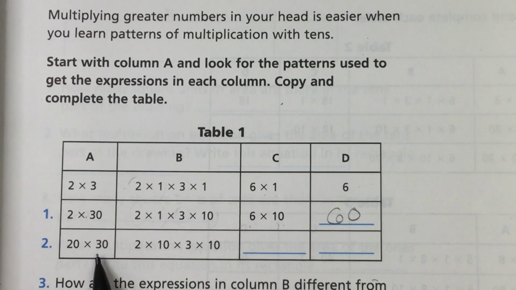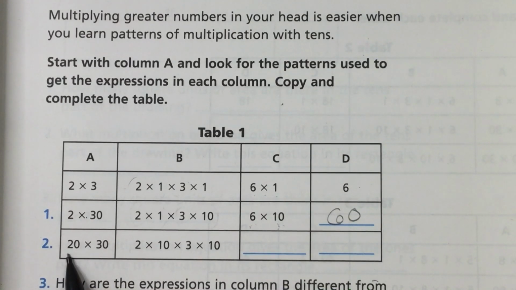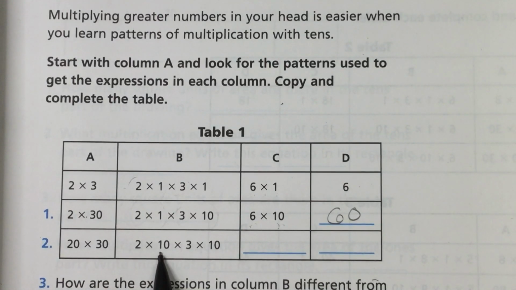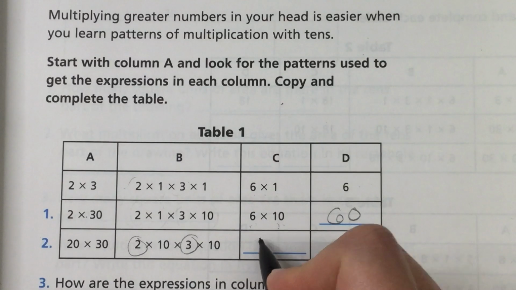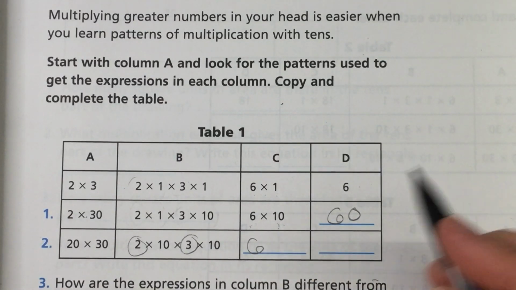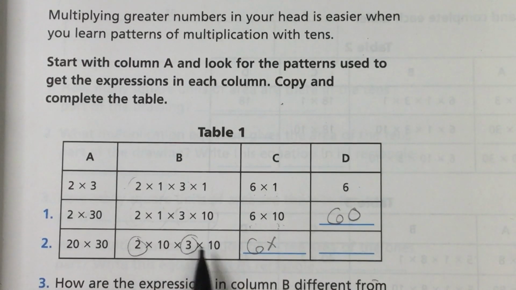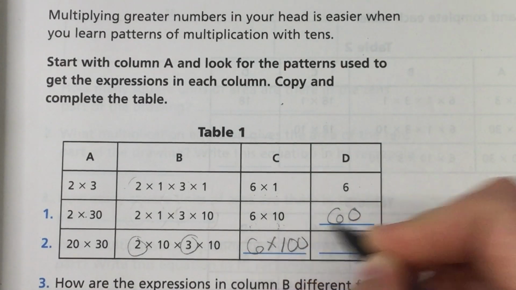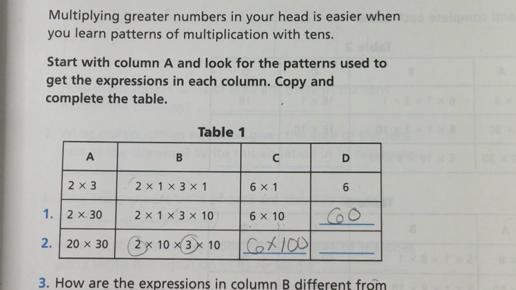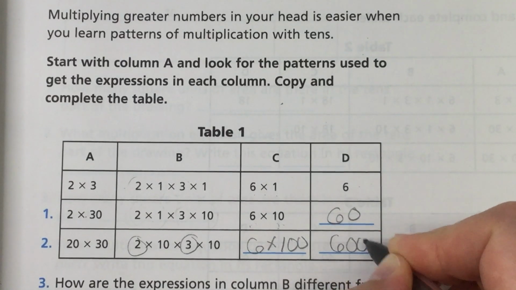Okay. 20 times 30, same thing. We're pulling apart the 2 and the 10, here we go, to make 20, and then 30 is made by 3 and 10. Again, grabbing that 2 and 3, so grabbing those first 2 digits, 6 times, now instead of a 10 here, we have 2 tens, 10 times 10. And remember, it's multiplication because we have all those multiplication signs in there. 10 times 10 equals 100. 6 times 100 equals 600.